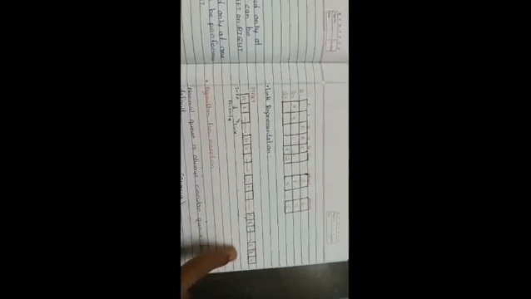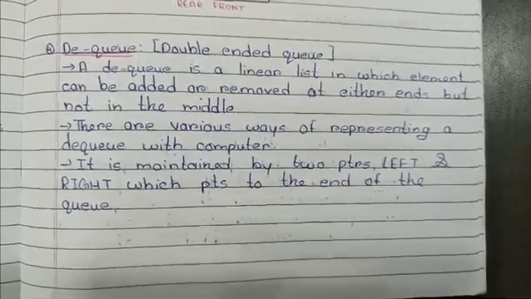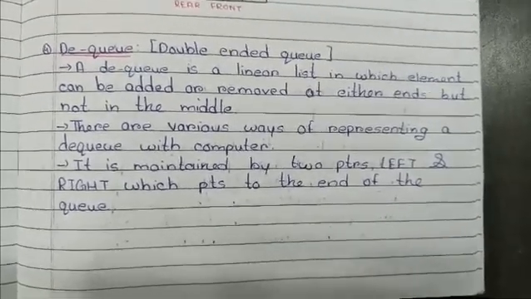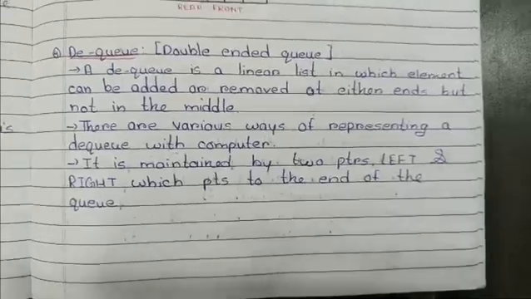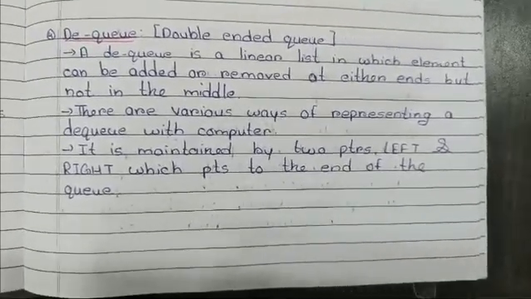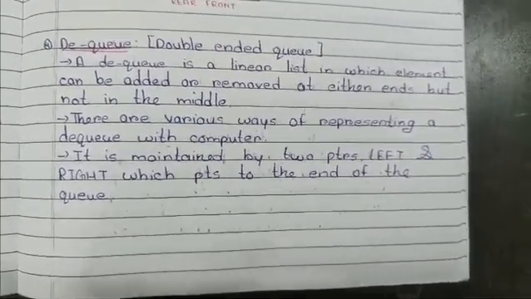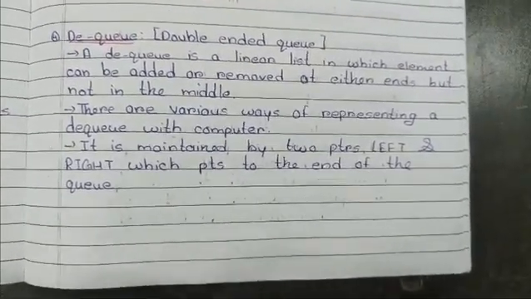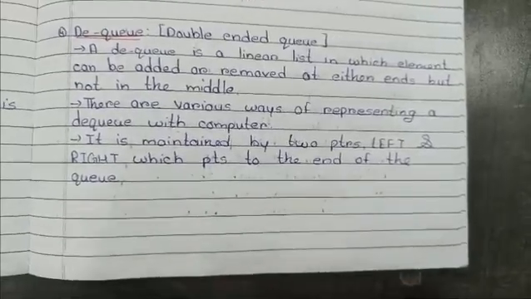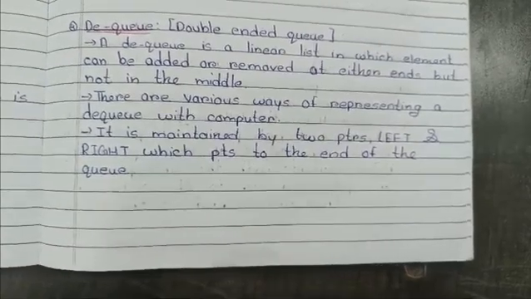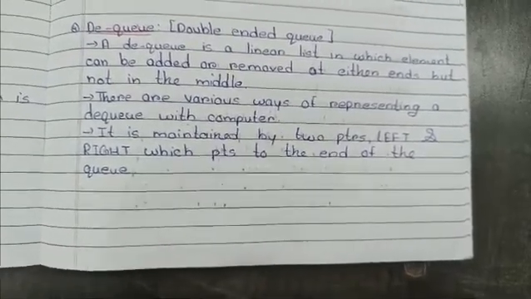This is the representation with the help of a linked list. The fourth type of queue is dequeue, which is also known as double-ended queue. Basically, a dequeue is a linear list in which elements can be added or removed at either end, but not in the middle. There are various ways of representing a dequeue in a computer. We use two pointers, left and right, which are also reserved words in dequeue, which point to both ends of the queue. This is the basic representation of a dequeue.